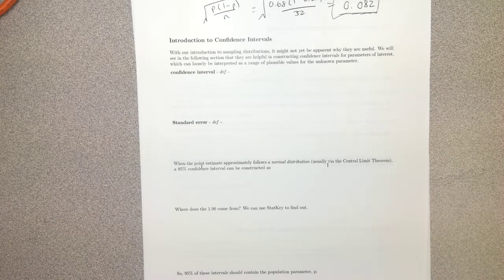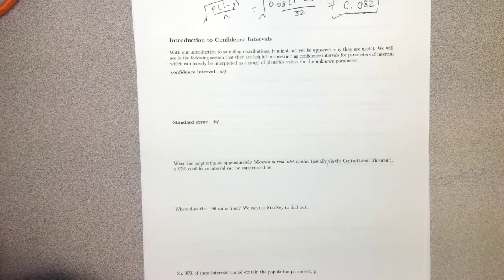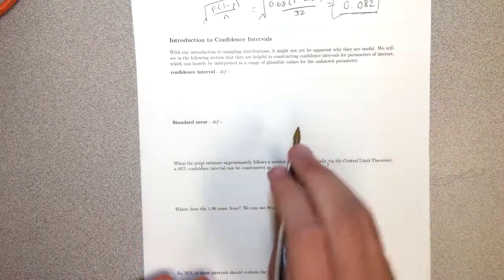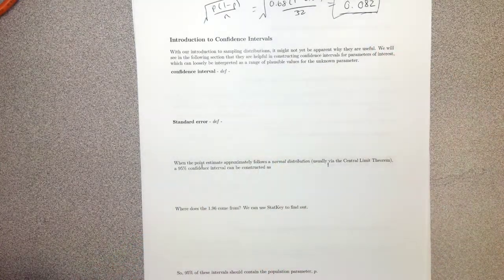Okay, welcome back. We are now going to move into talking about confidence intervals. This is part of the reason why we had to look at sampling distributions and look at normal distributions, because they're going to really help us understand what a confidence interval actually is. And I think this section should be a little bit more intuitive, since you always make confidence intervals when you have some real data.